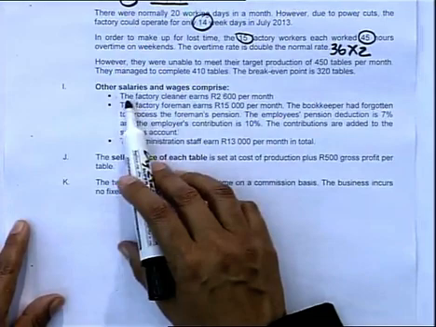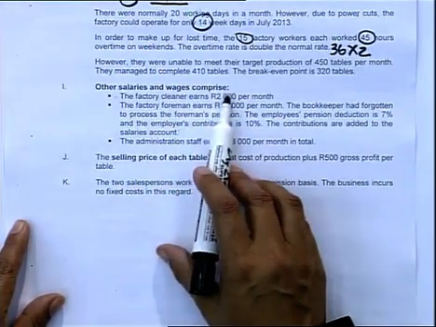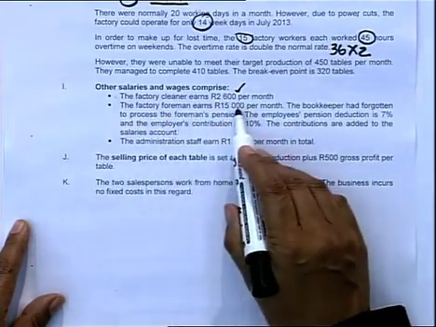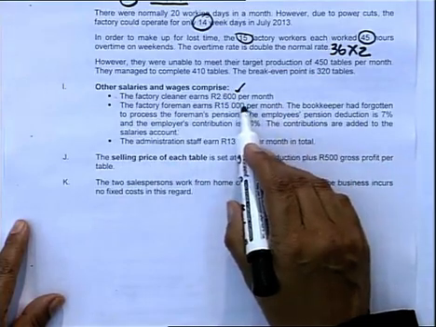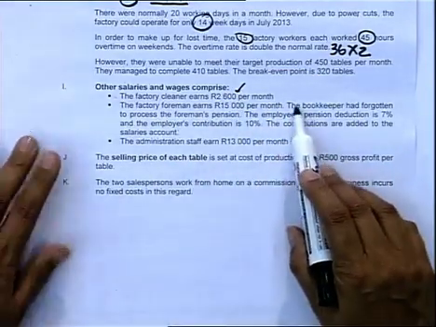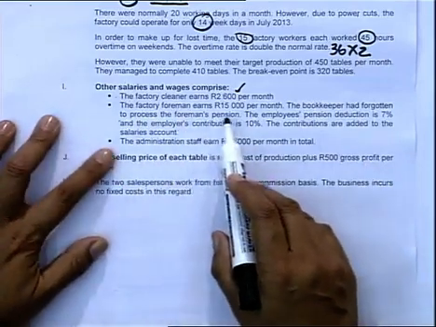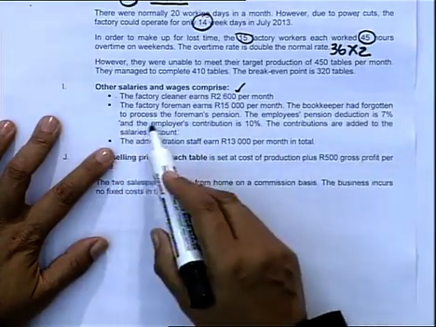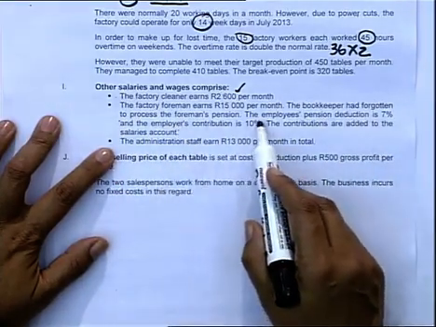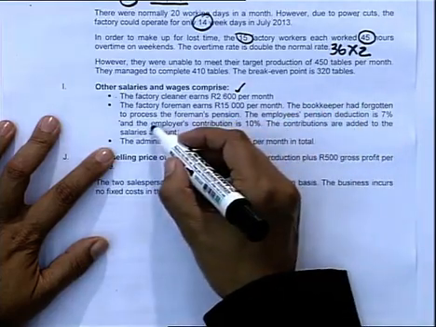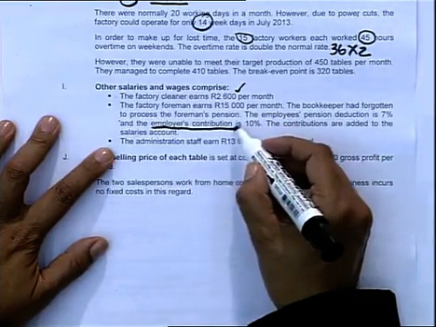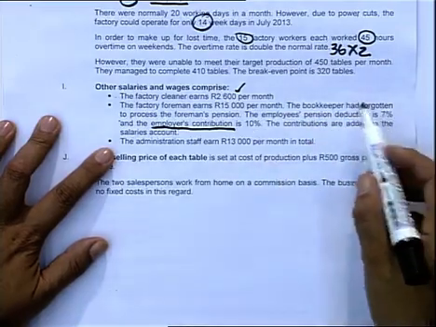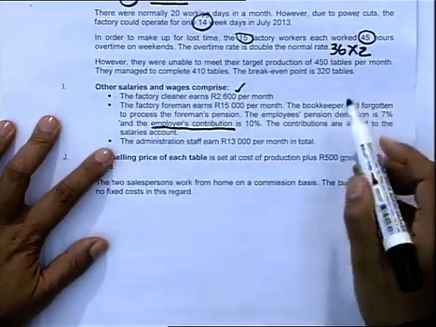Other salaries. The factory cleaner earns 2,600 per month, so we're going to put that in. The factory foreman earns 15,000 Rand per month, but there's another note. The bookkeeper had forgotten to process the foreman's pension. The employee's pension deduction is 7%, while the employer's contribution is 10%. Learners, we only consider the employer's contribution because we're looking at the expense to the factory. Okay, we're not looking at the expense to the worker, but to the factory.